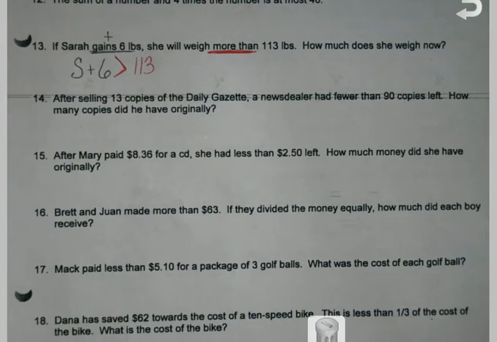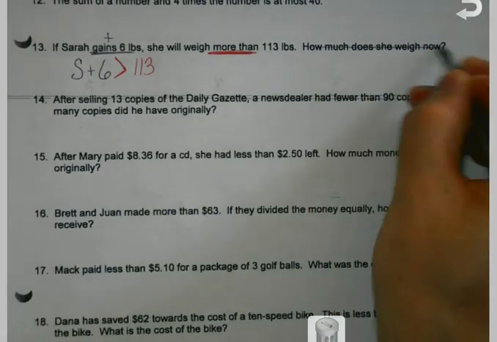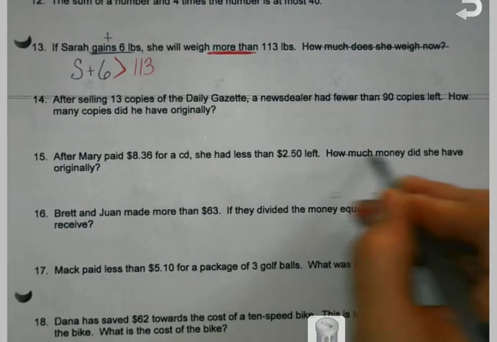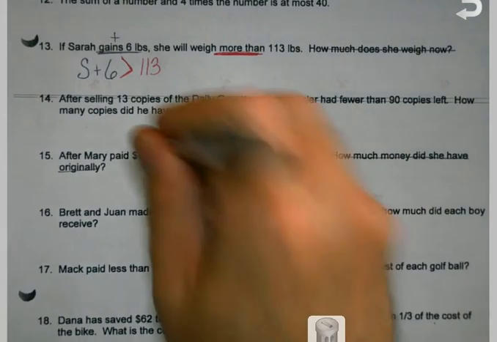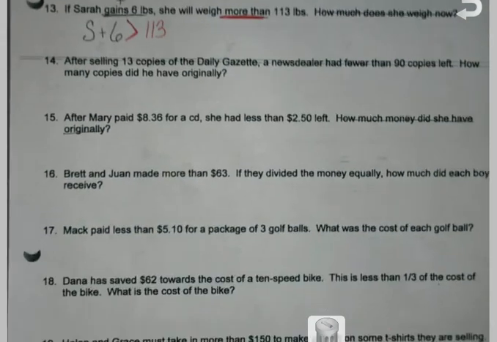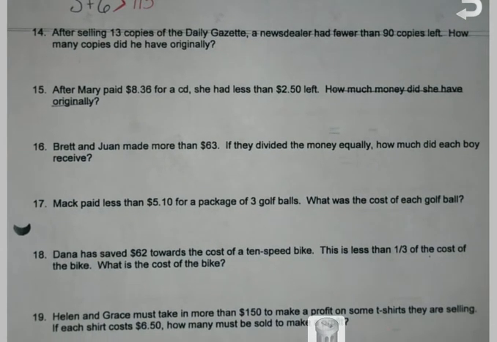How much does she weigh now? If I wanted to solve this right now, I'd just minus the 6 to both sides, and I'd find out. But again, right now, I just want you to do setup. And that's it. So I'm not worried about these secondary questions right now. Okay. 2 more.